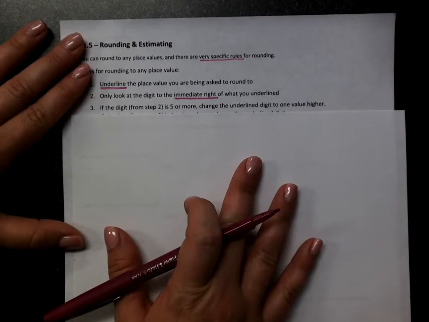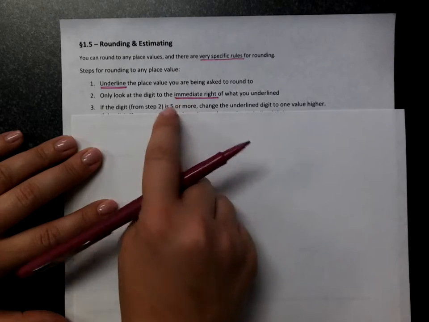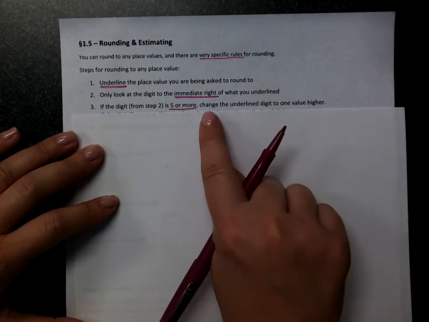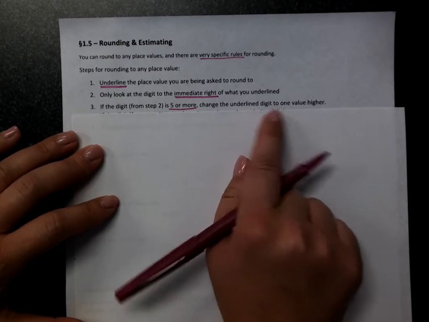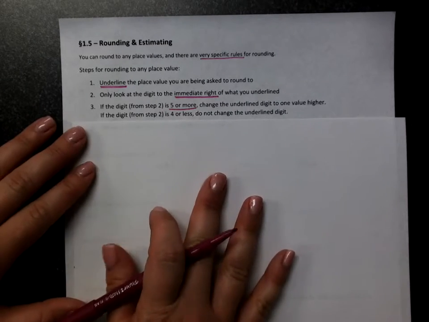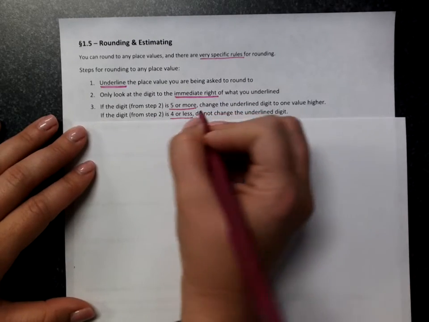From there, if the digit at the right is 5 or more, 5, 6, 7, 8, or 9, we change the underlined digit to one value higher. If the digit from step 2 is 4 or less, we do not change the underlined digit.